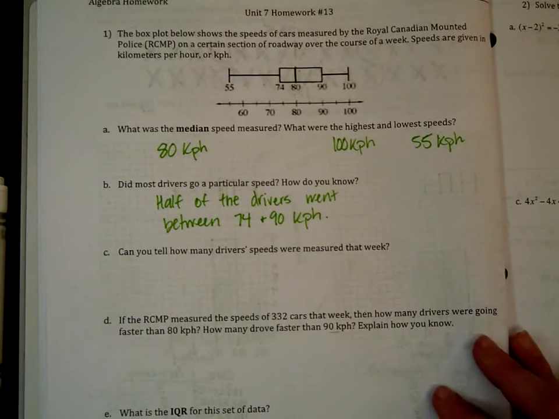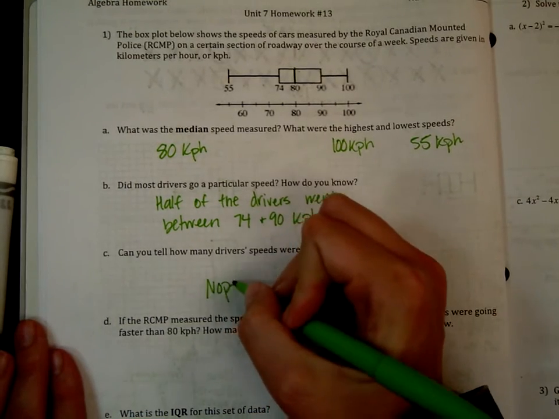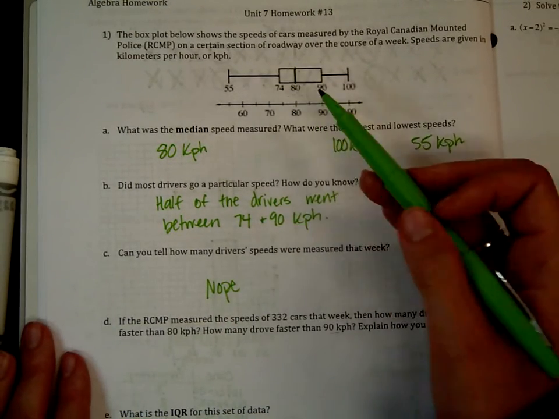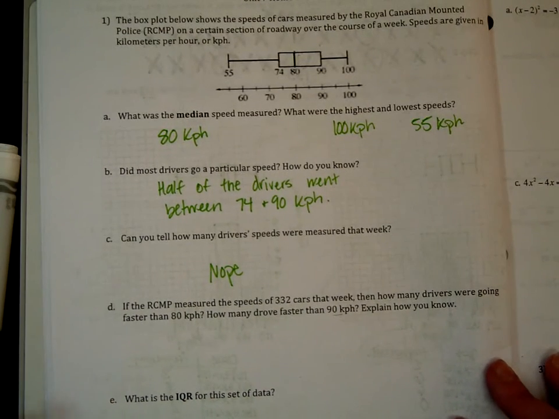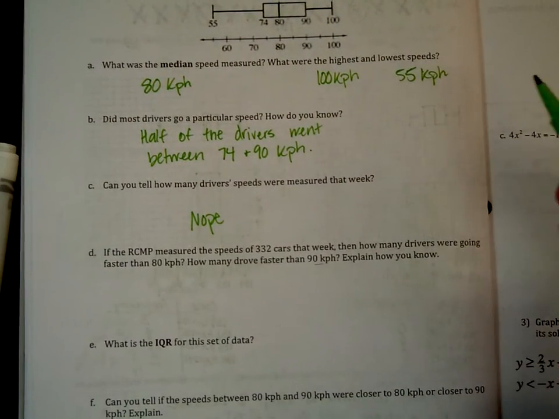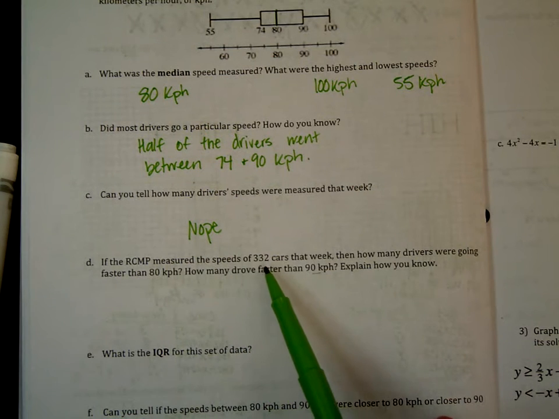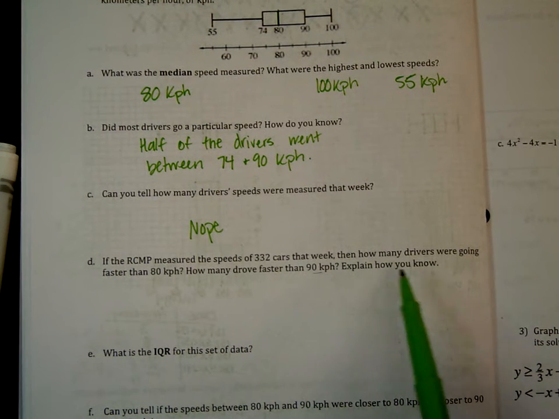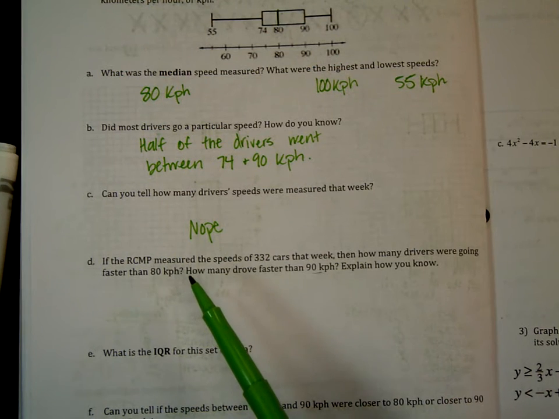Can you tell how many drivers' speeds were measured that week? Nope. You can tell that from a histogram, but you cannot tell from a box plot. If the RCMP measured the speeds of 332 cars that week, how many drivers were going faster than 80 kilometers per hour?